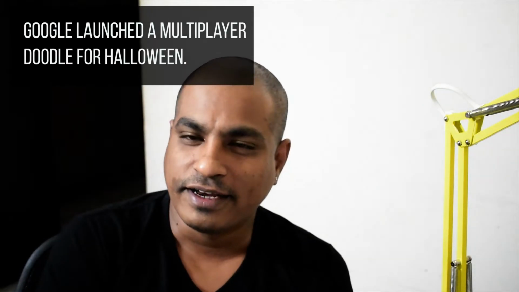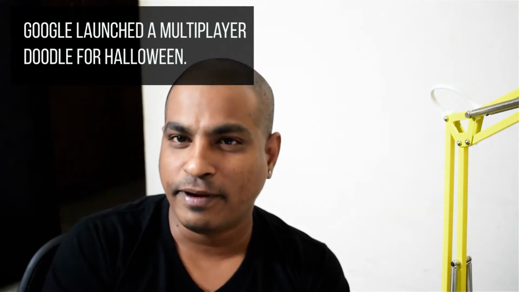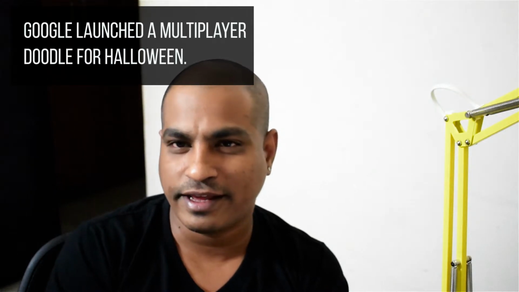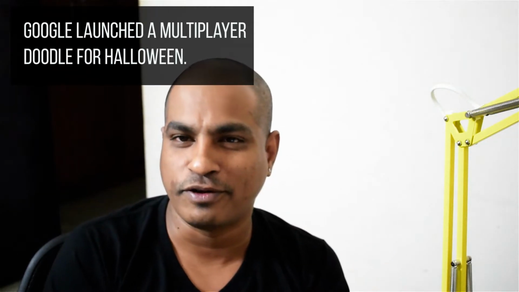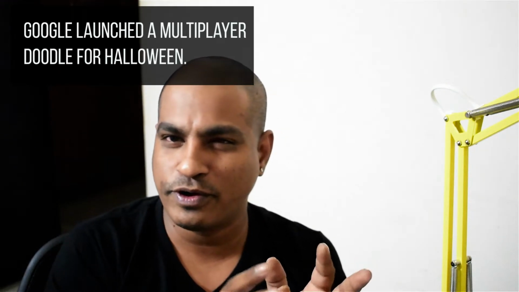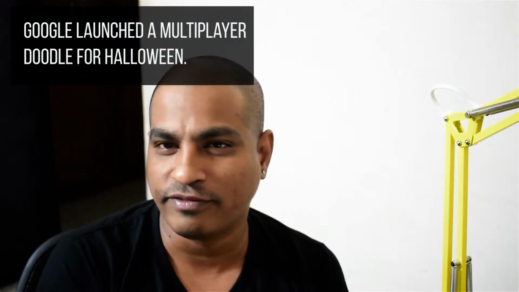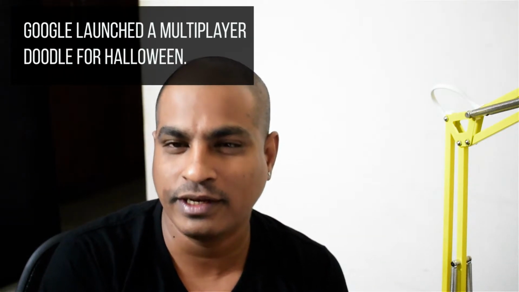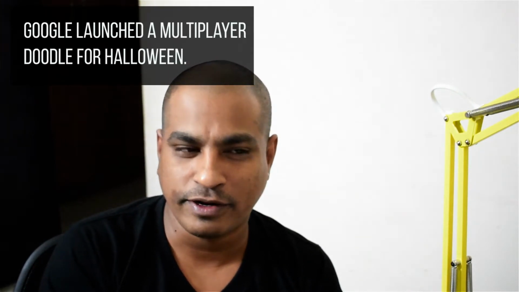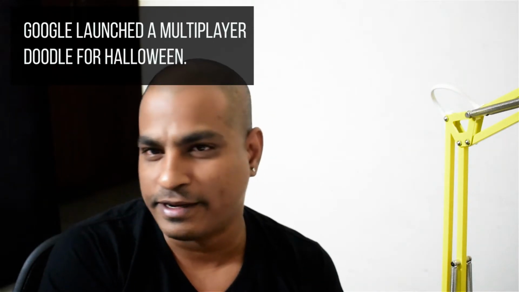Halloween is just around the corner, and Google is going to launch its first ever multiplayer doodle, where about 8 players can play, and they could start snatching things from each other and things like that. I don't really know in depth what this game is going to be, but all I know is this is going to be the first ever multiplayer doodle on Google. Earlier there were doodles where you could play, but they were single player ones, like a Pac-Man or something like that. But this is going to be interesting because it is a multiplayer doodle.